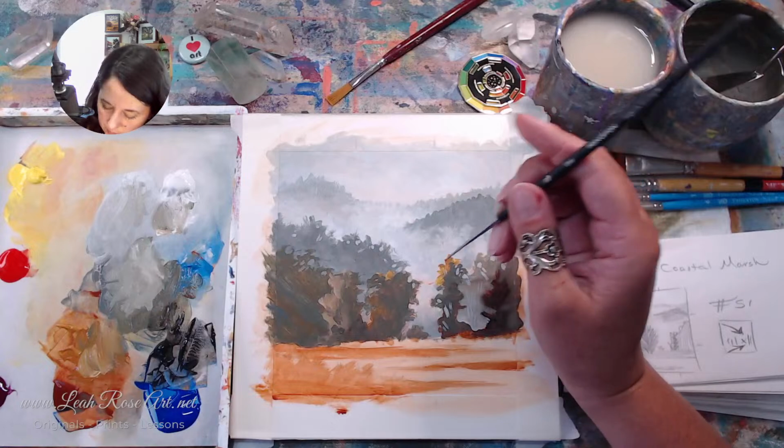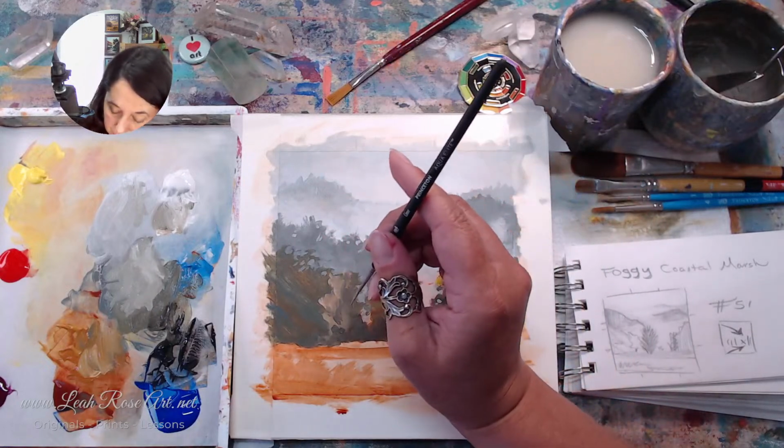Going darker and moving over to the shapes on the left.